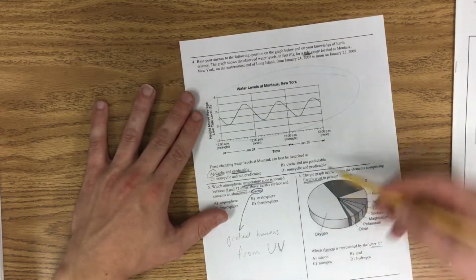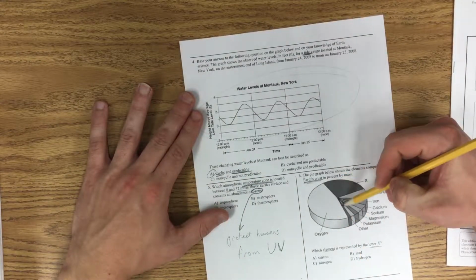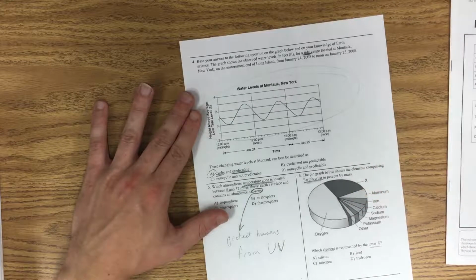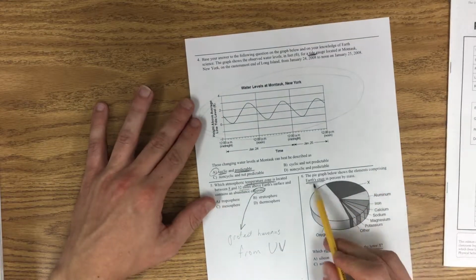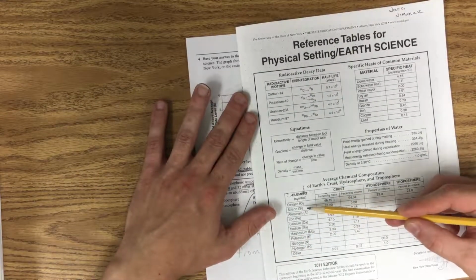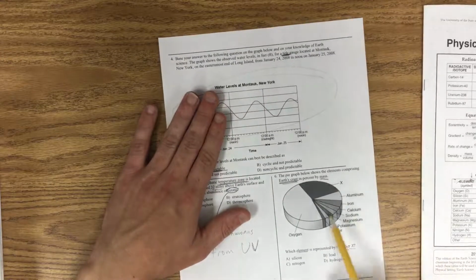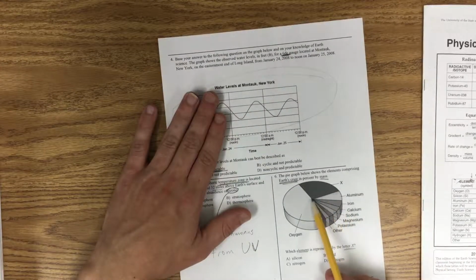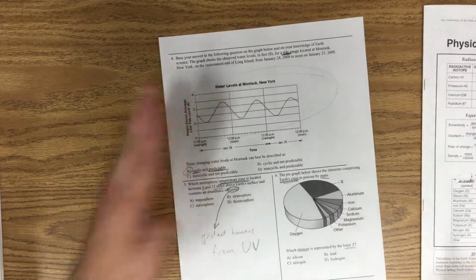So this area is oxygen, and it's making up most of the Earth's crust by mass. Earth's crust by mass is, yes, oxygen. So what's the second most abundant? It's going to be silicon. This whole gray area is the X, and it is the second largest area, so that's going to be silicon.